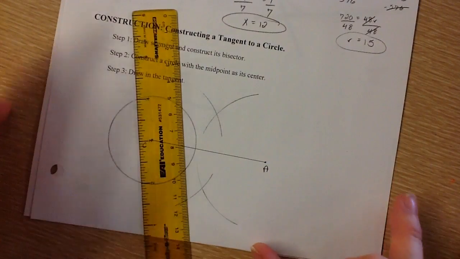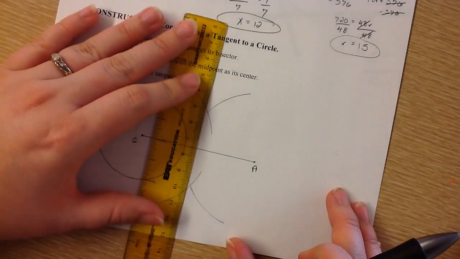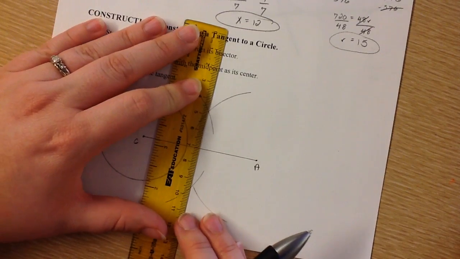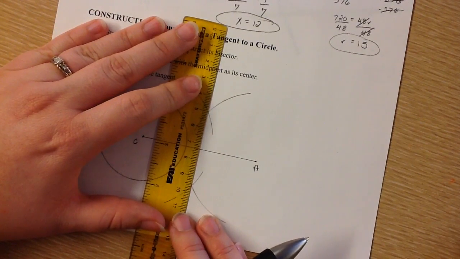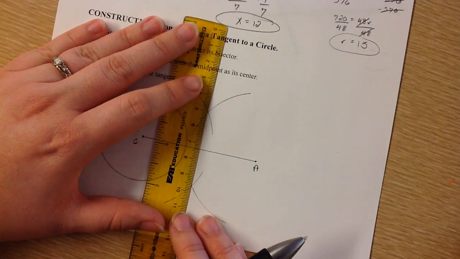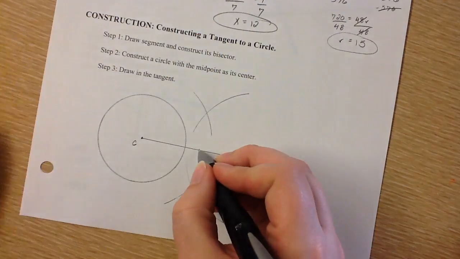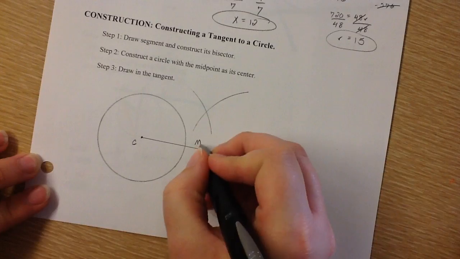Okay, so now we can find the midpoint. So connect those intersection points. I'm just marking the midpoint. I'm not going to draw the whole perpendicular bisector in. Midpoint right there. Let's call that midpoint M.